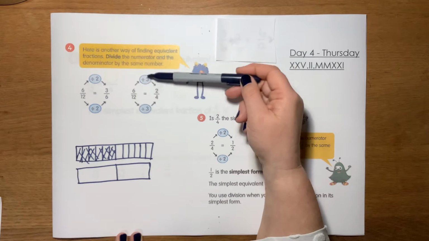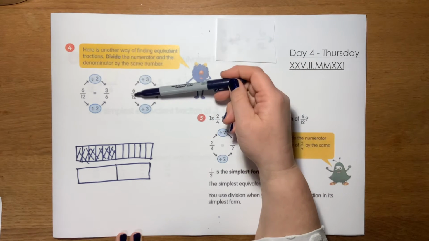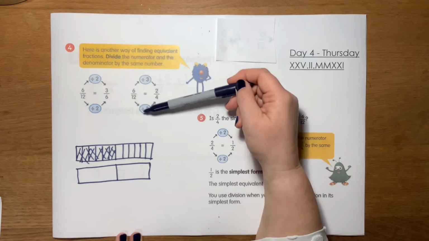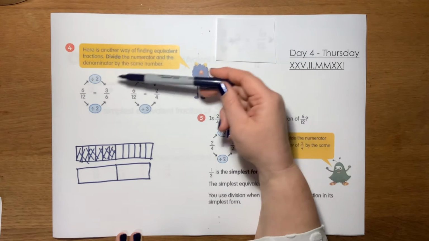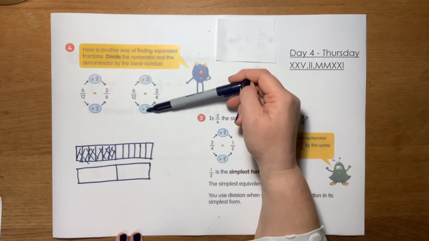I can try it with 3 because I know that 6 and 12 are both in the 3 times table. 6 divided by 3 is 2. 12 divided by 3 is 4. So the same rule applies. We still divide by the same number.